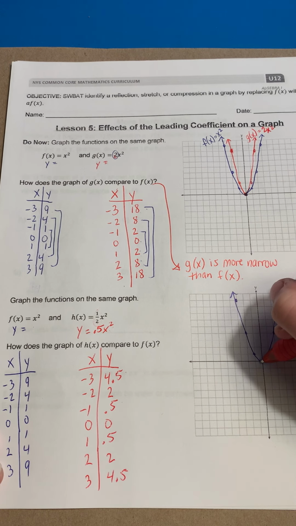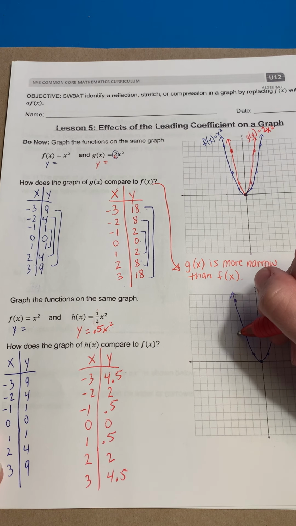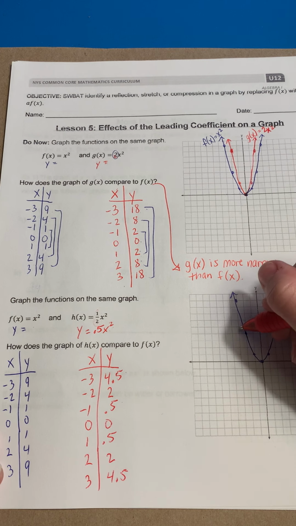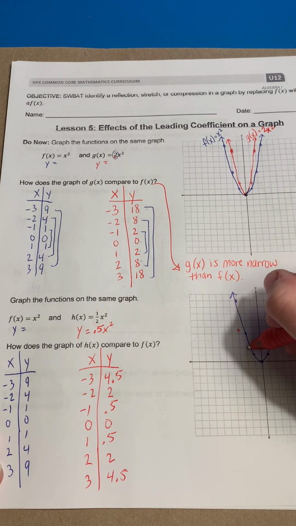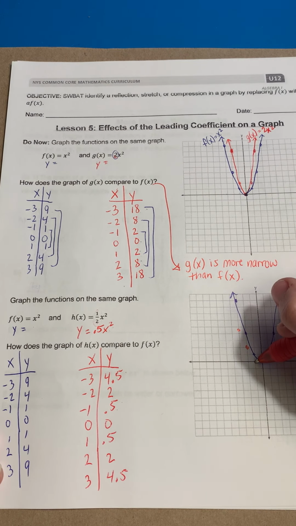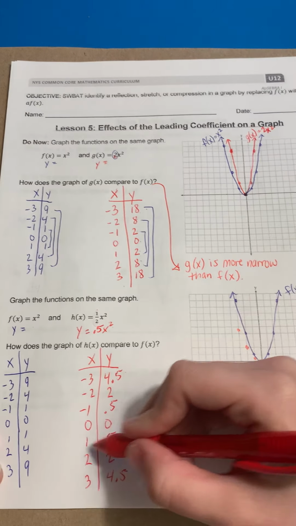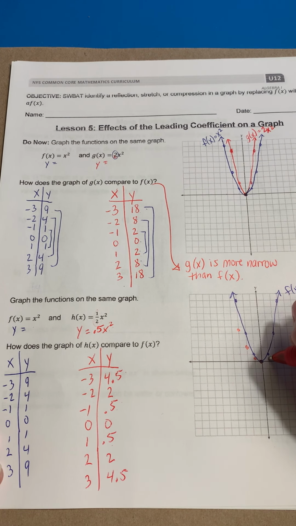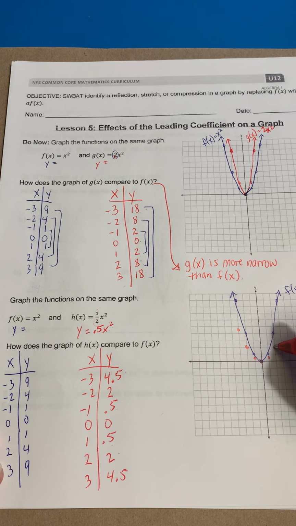Now for my red one, -3, 4.5, left 3, up 4.5. So 1, 2, 3, 4, but then it has that 0.5, so that's right in the middle of 4 and 5. I have -2, 2, left 2, up 2. -1, 0.5, left 1, and then up 0.5. 0, 0, right in the middle. 1, 0.5, so right 1, up 0.5. 2, 2, right 2, up 2.